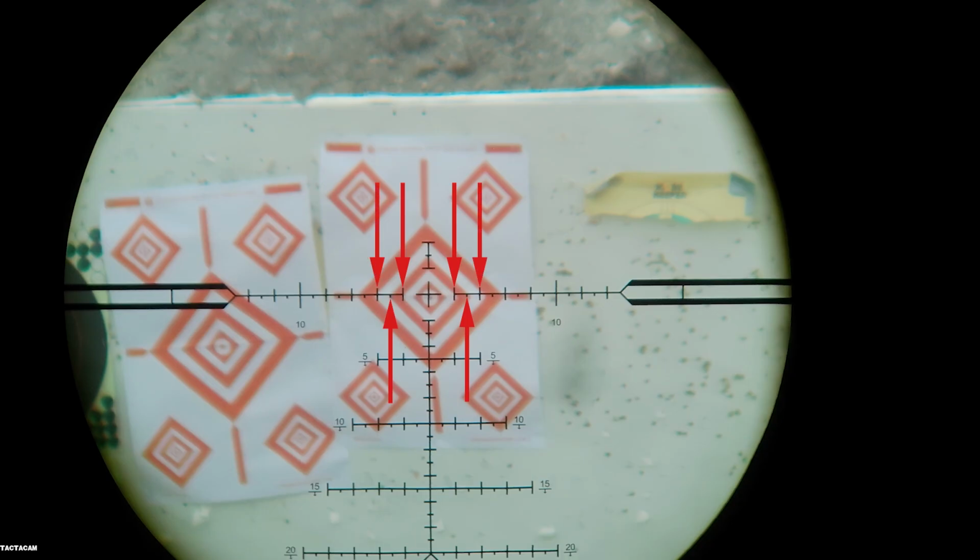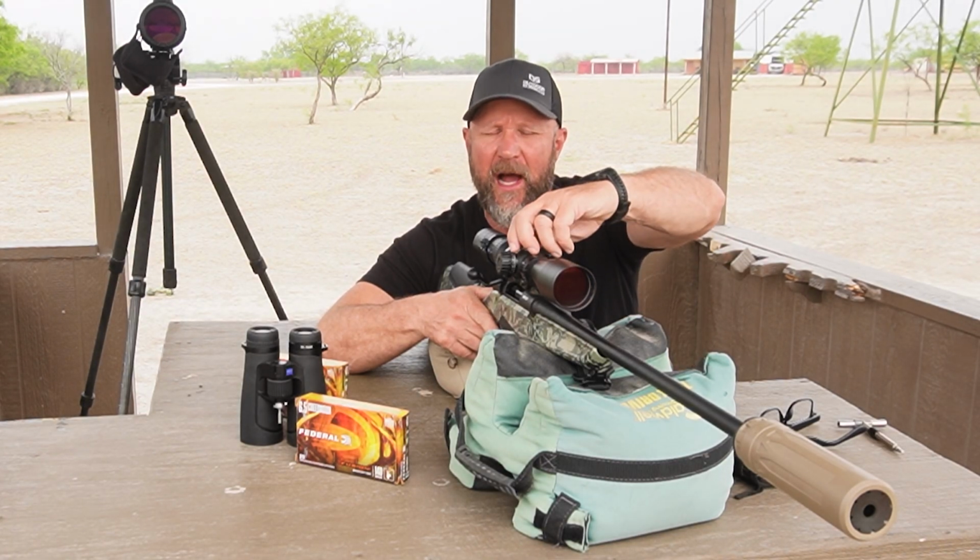So all of the large hash marks are going to be even numbers. All the small ones will be odd numbers. Why is this important? Subtensions are important so that if you are not turning your dial, it's important for you to know what your subtensions are.